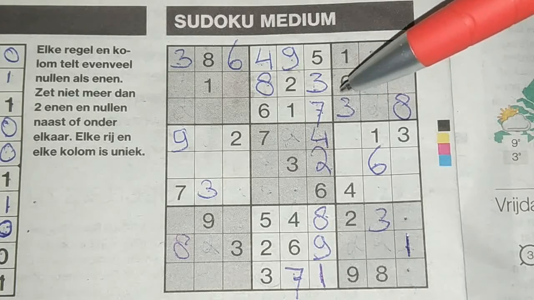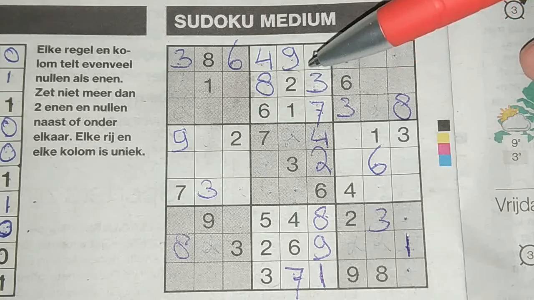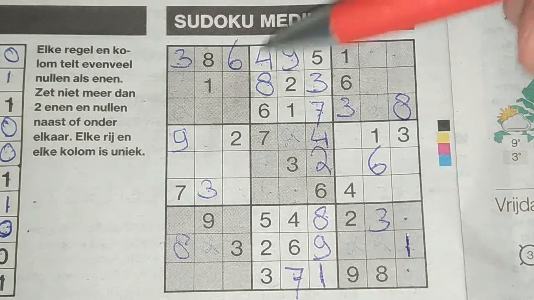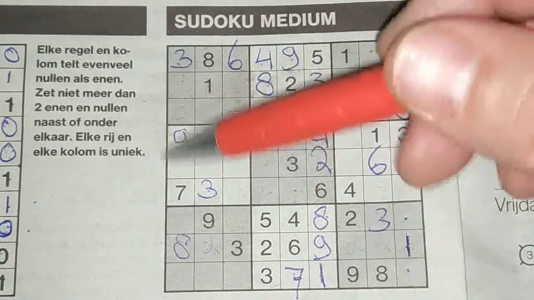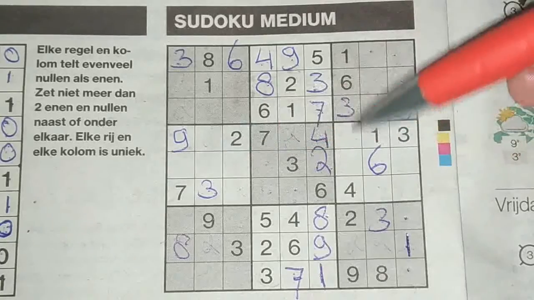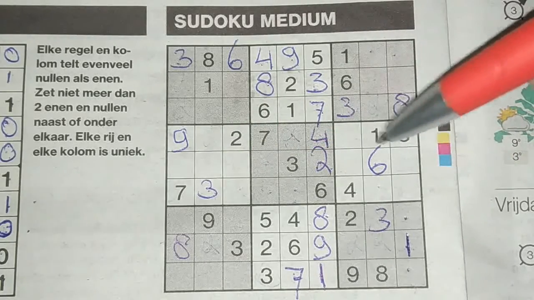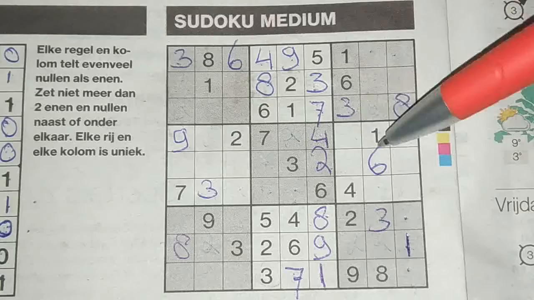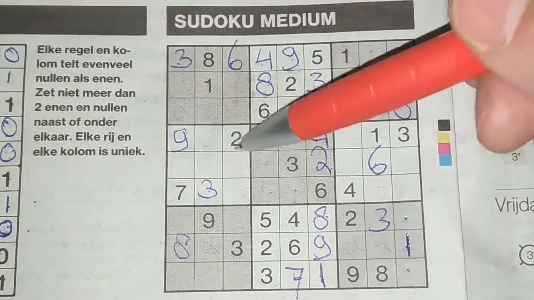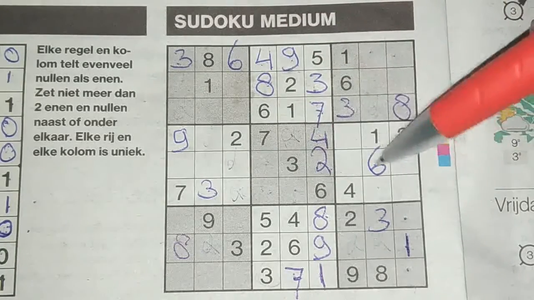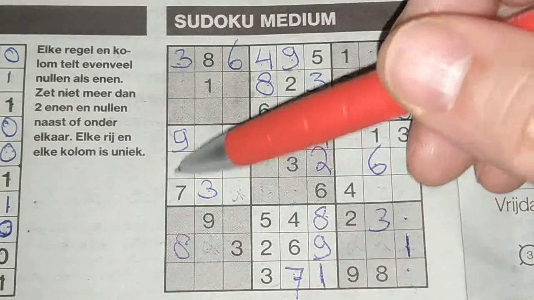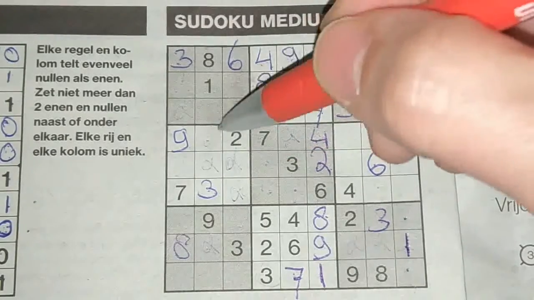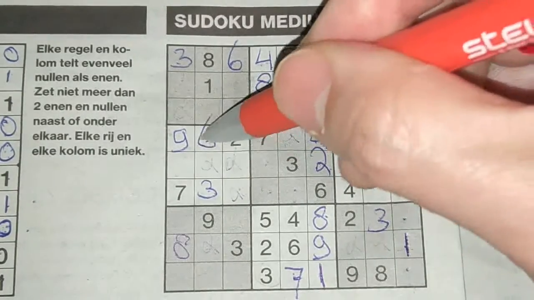8, 5, and 6. Yes, in this big square, 1, 2, 3, 4, 5. 5 missing numbers. One of the missing numbers is a 6. I see here 6, so no 6 in these 2 boxes. I see there 6, so no 6 in these 3 boxes. 1 box left for the 6, it should be this one.